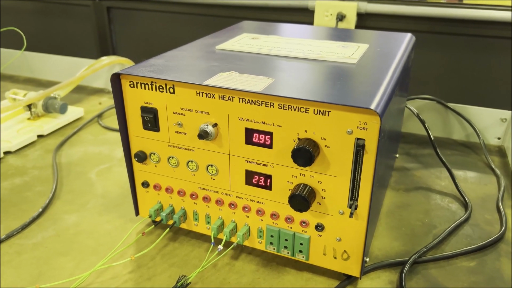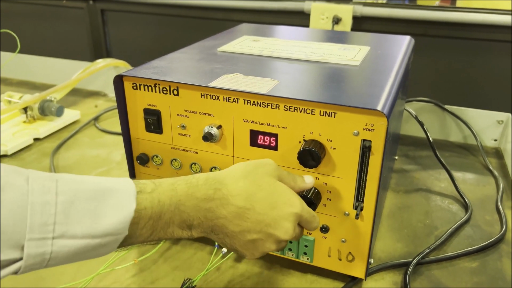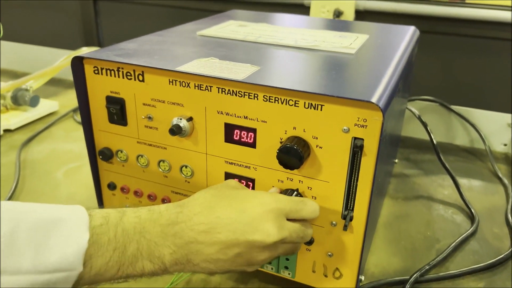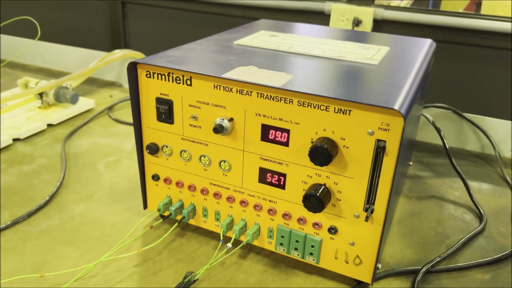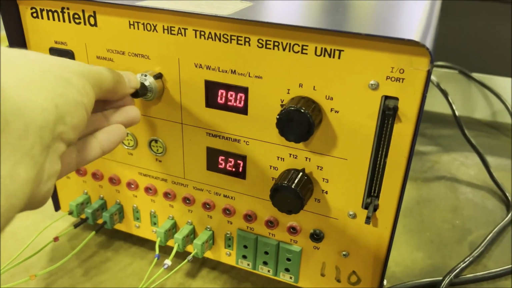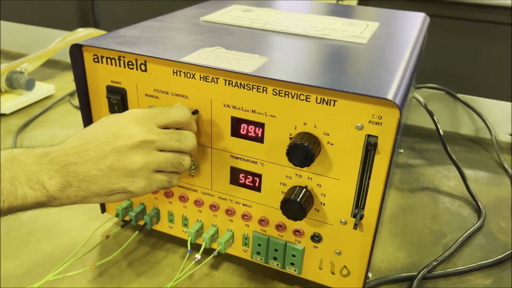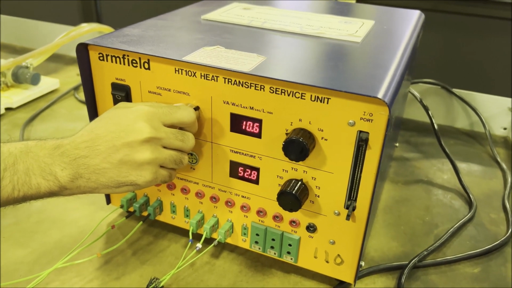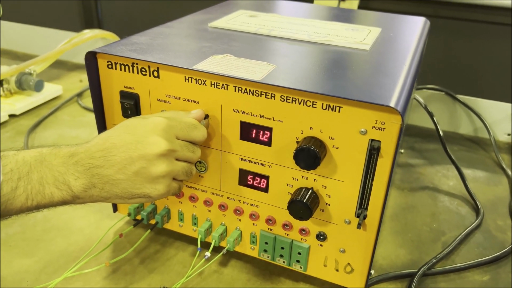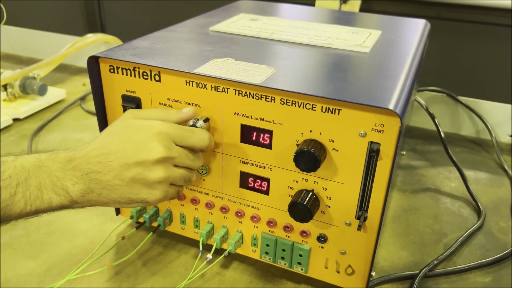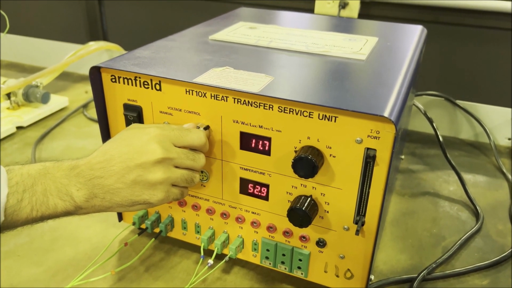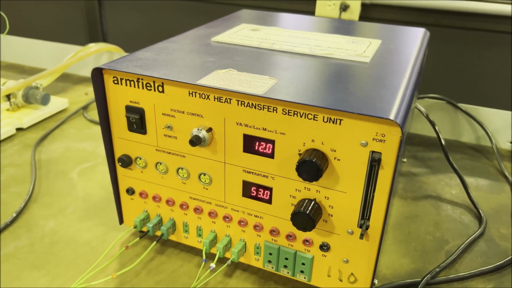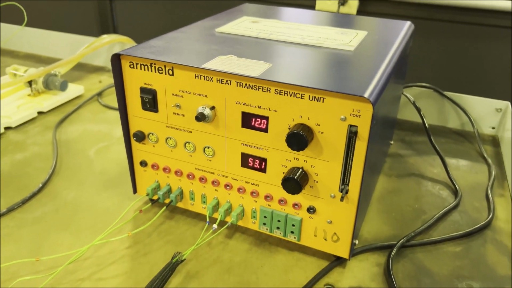Okay. Now adjust the voltage, keep it on. Yes, all temperatures T1 and then increase the voltage to 12 volt. Good. Now after 20 minutes we will record the second readings.